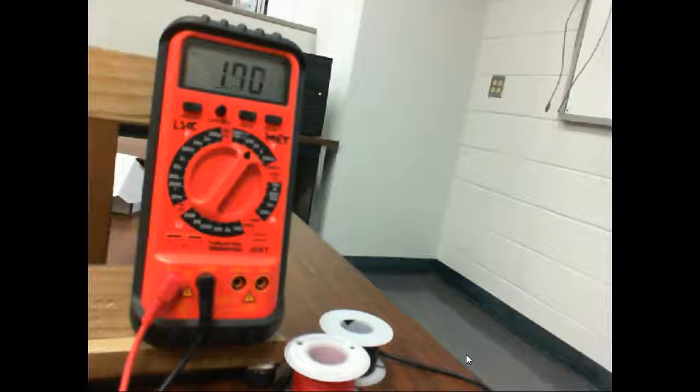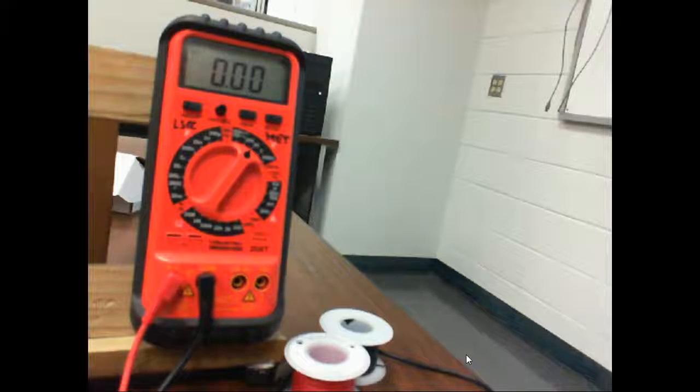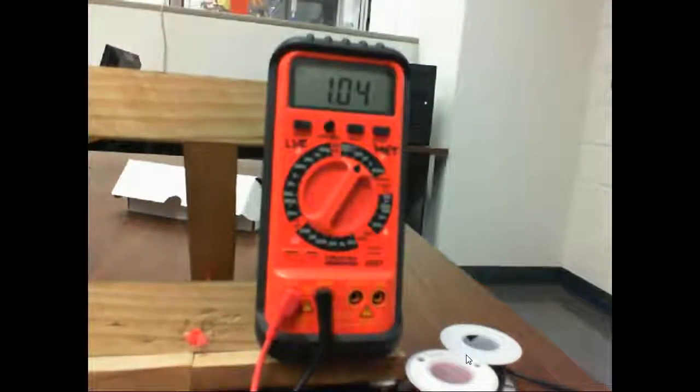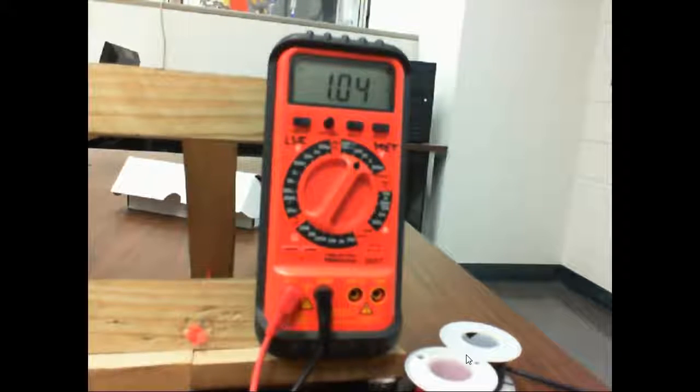Now why isn't it 1.75? Well, we're using approximations, right? We're thinking we're using the exact values of these resistors. Okay, what's the next one we need to measure? VE. So here's my emitter resistor. It's supposed to measure 1.05. It's measuring 1.04. Is that pretty neat?